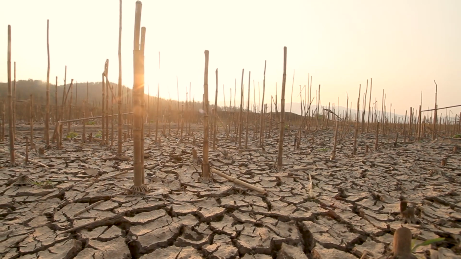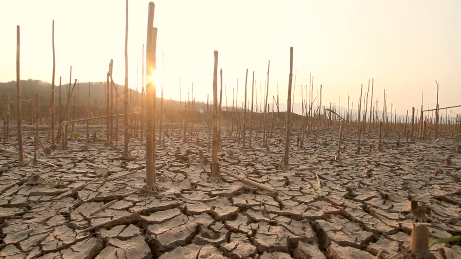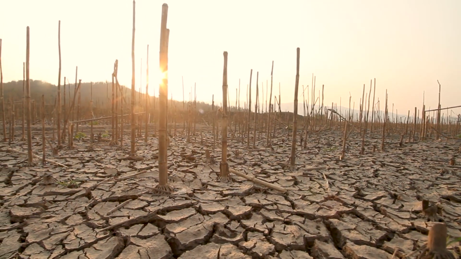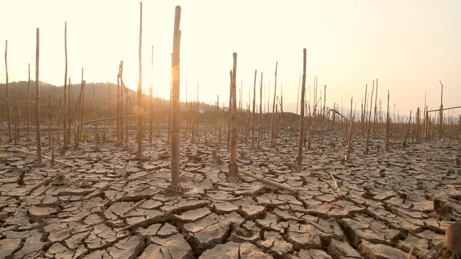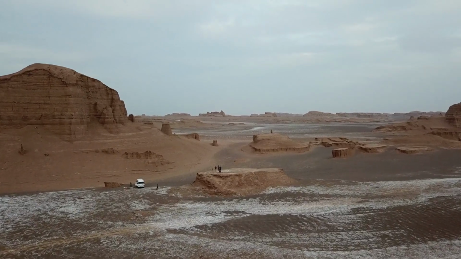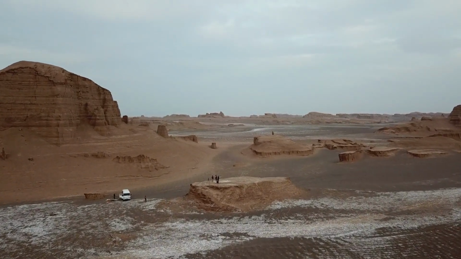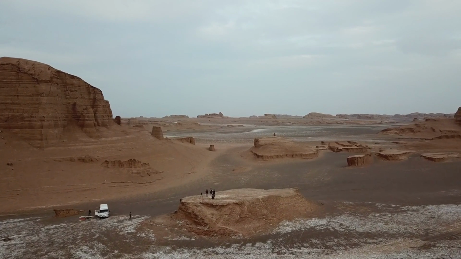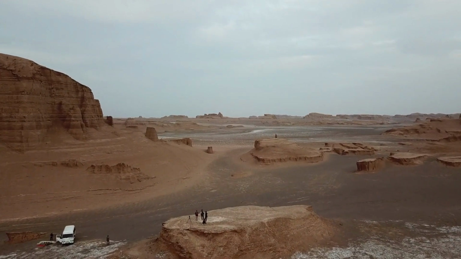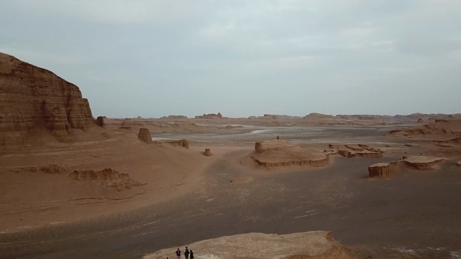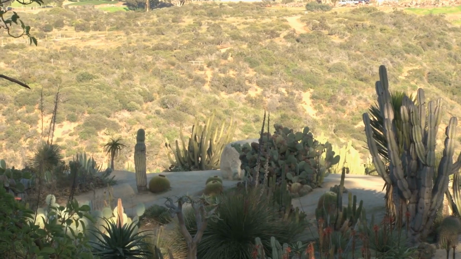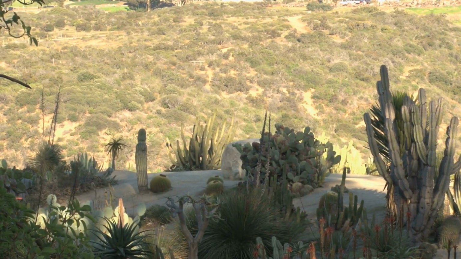Chapter 5: The Ripple Effect. Desertification has far-reaching and severe consequences that extend beyond the immediate loss of fertile land. The environmental, economic, and social impacts of desertification create a ripple effect that affects ecosystems, food security, migration patterns, and global stability. One of the most significant consequences of desertification is the loss of biodiversity.